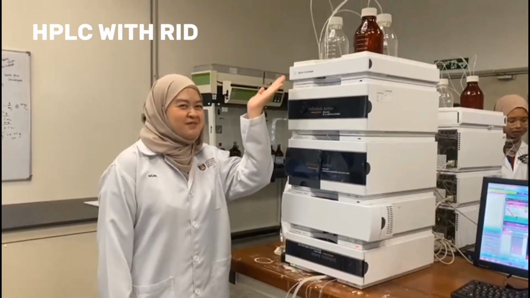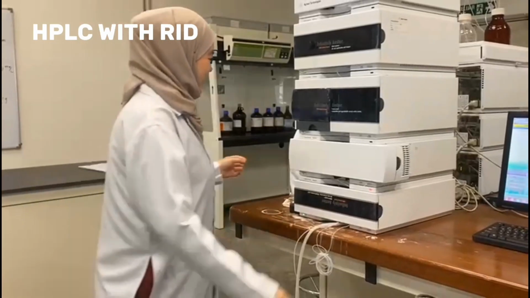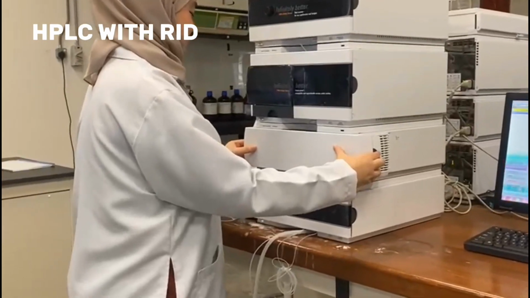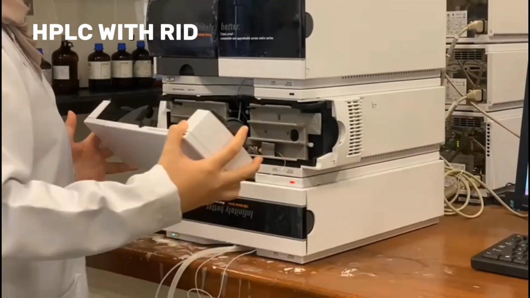This is the mobile phase in HPLC for refractive index detector. The refractive index detector measures changes in the refractive index of the mobile phase caused by the presence of analytes. Some common mobile phases used in RID are acetonitrile, methanol, and isopropanol. In this HPLC, a guard column and analytical column are two components often used together to enhance the performance.